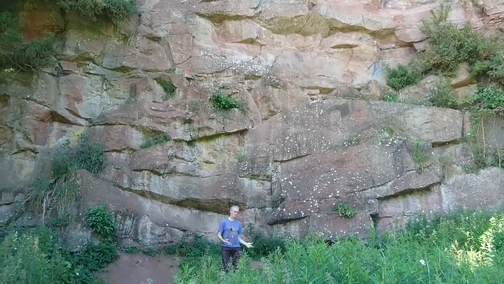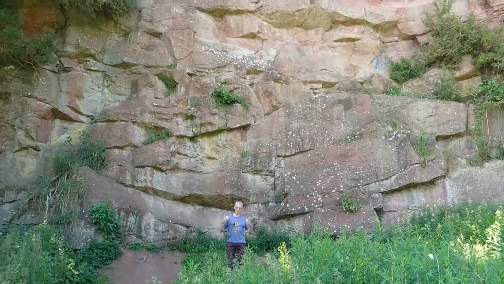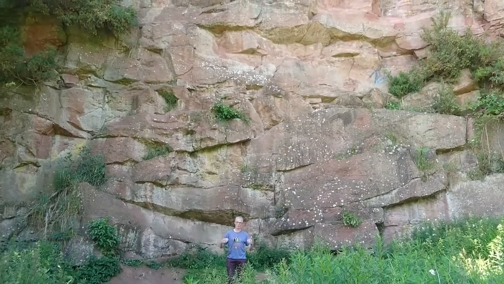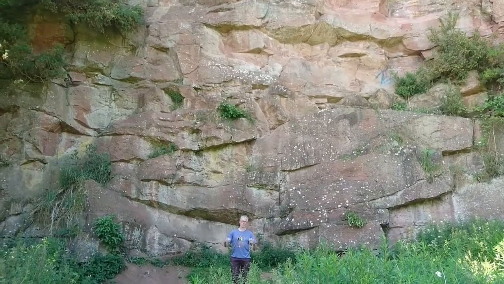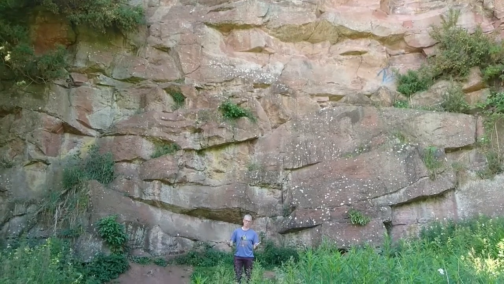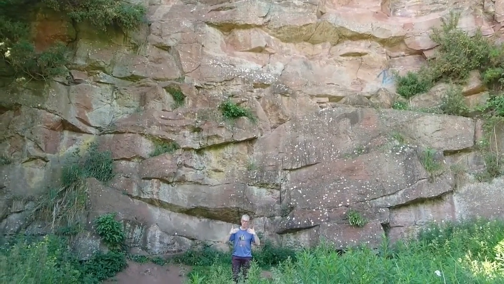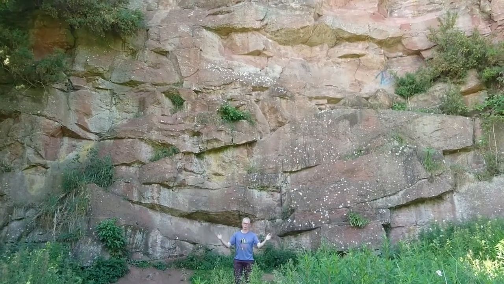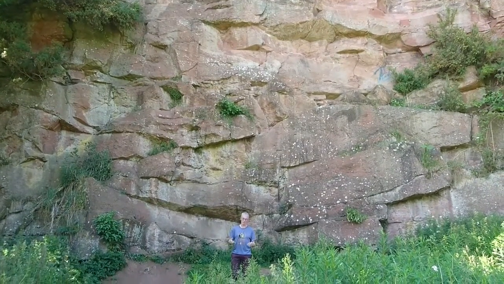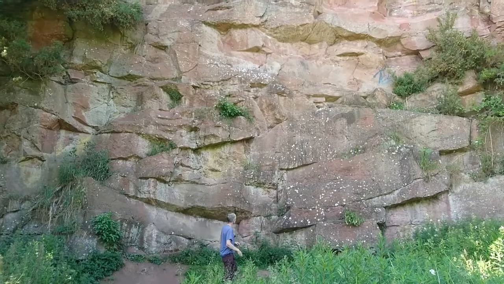But the deposits here are somewhat different because we were quite close to the Highland Boundary Fault, which was active, so mountains were being thrown up to the north and west of us, so there was a lot of erosion and material coming down in large alluvial fans off the mountains, and we can see that here quite clearly.